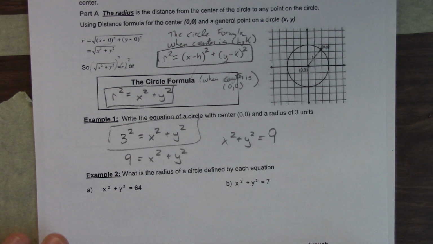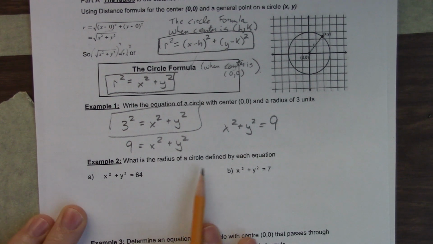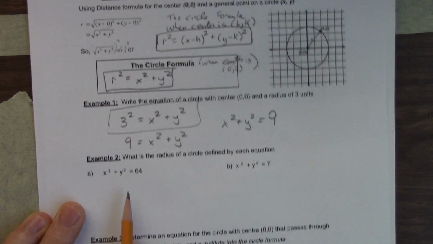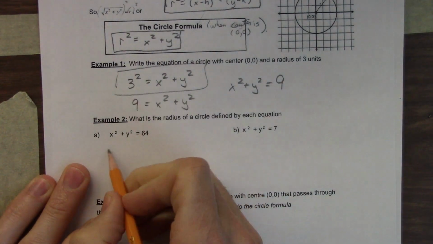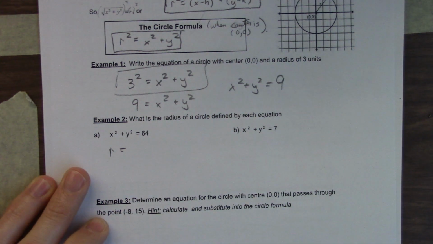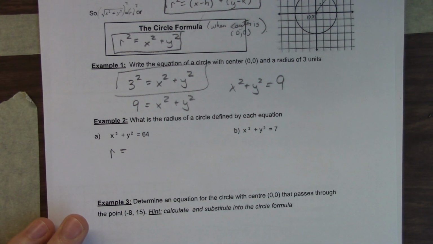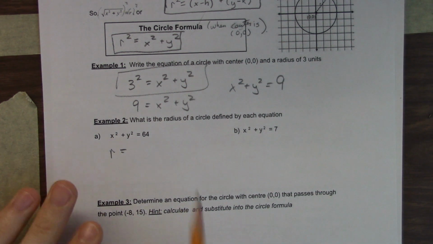All right, Chenier, what is the radius of a circle defined by each equation? So what's the radius here? My radius is equal to what, Chenier?